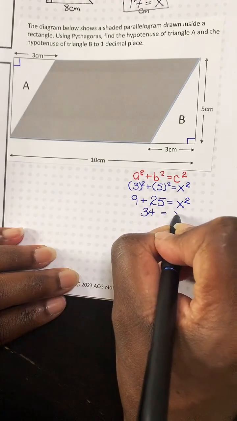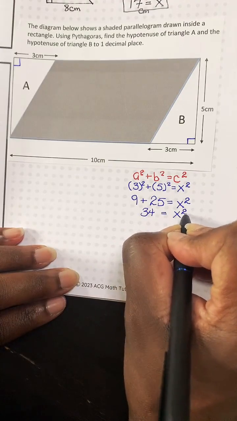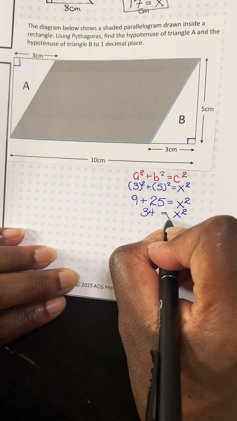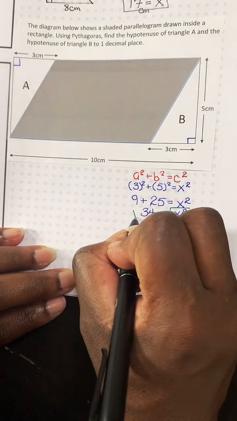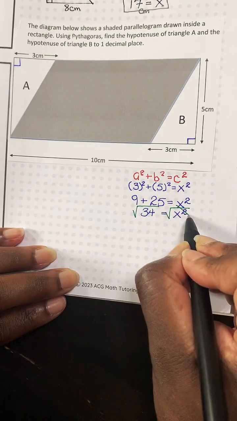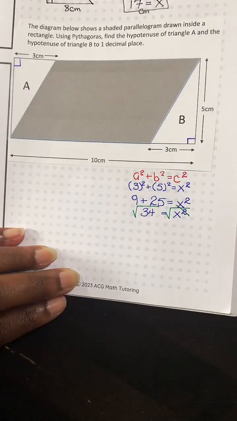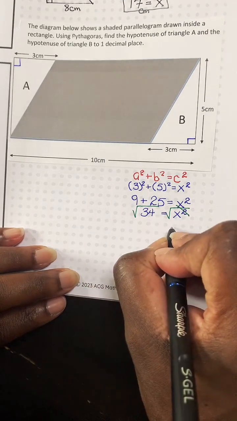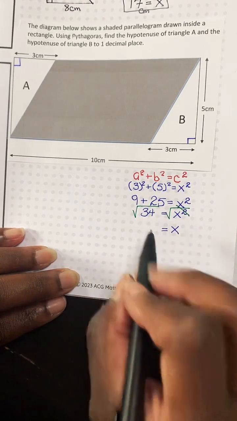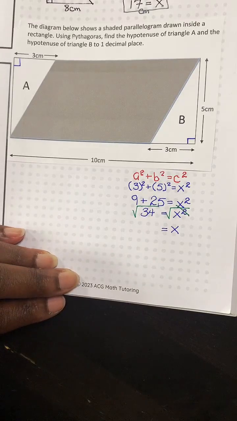And 34 is going to be my x squared. Remember, in order for me to get rid of the square, I have to do its inverse, which is a square root, because the square and the square root are inverses of each other. So they're basically going to cancel each other out. Then I can bring down my x, bring down my equals, and now I have the square root of 34.